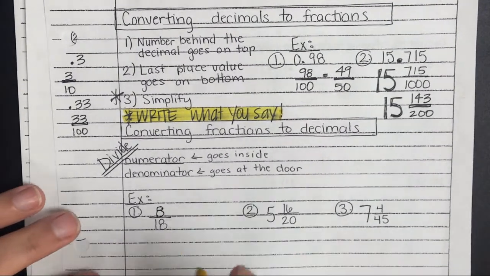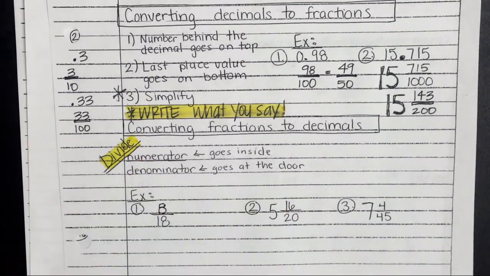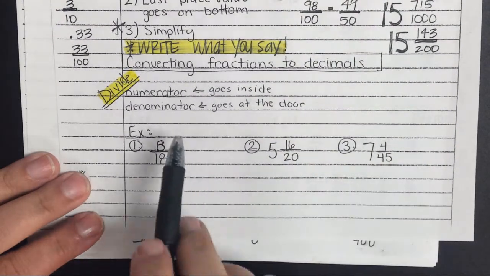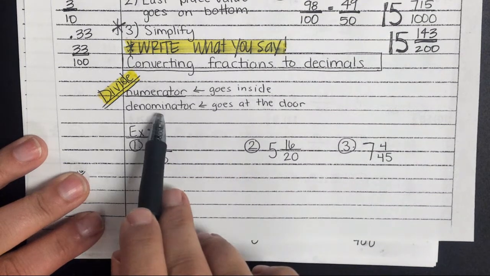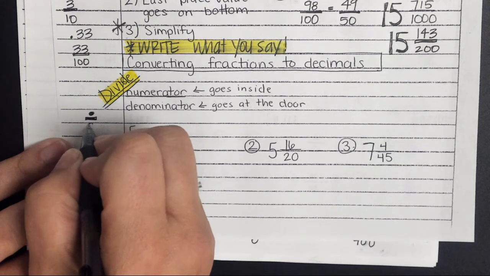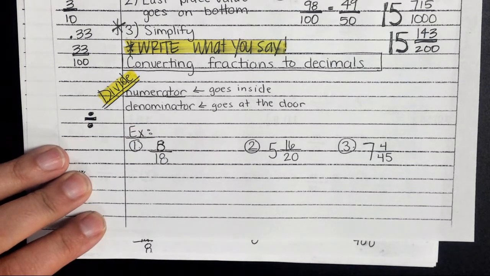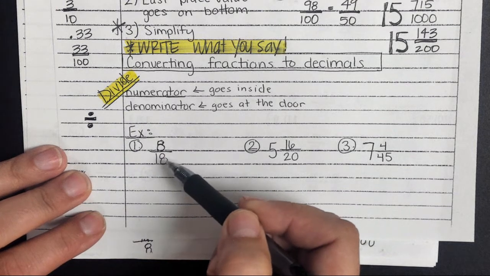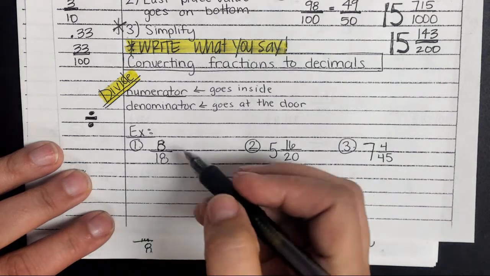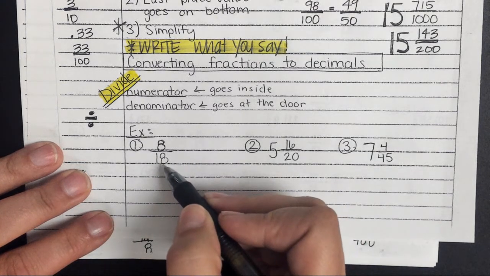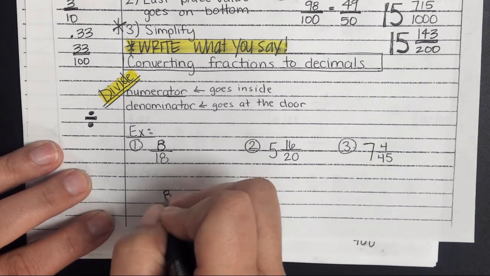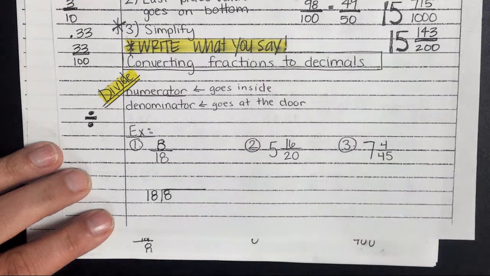All right, let's talk about going from fractions to decimals. Here's your key word right here: we are going to divide. So if we look at this, your numerator always goes inside, denominator goes at the door. Now, do you remember we talked about what a division sign looks like? A fraction. These are division problems now because we're converting them to a decimal. And I want you to read it from top to bottom. So this you would say 8 divided by 18. It's not 18 divided by 8. It's 8 divided by 18. So 8 goes in the box, 18 on the outside.